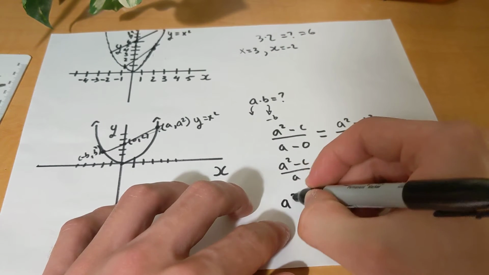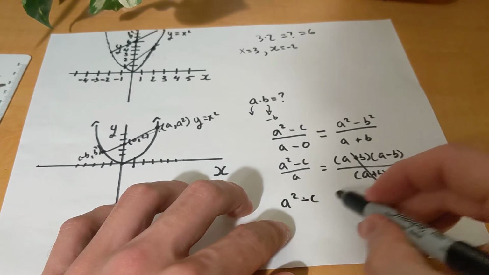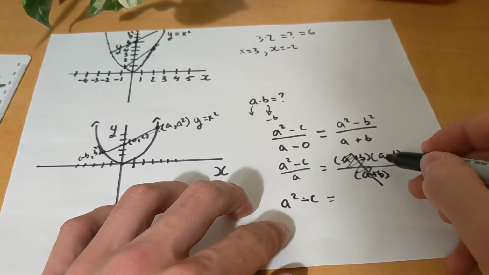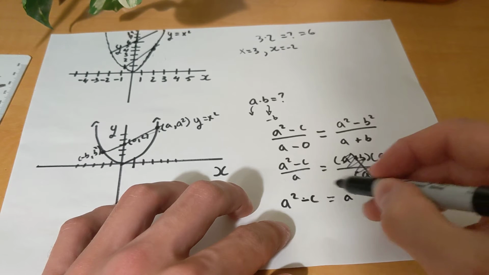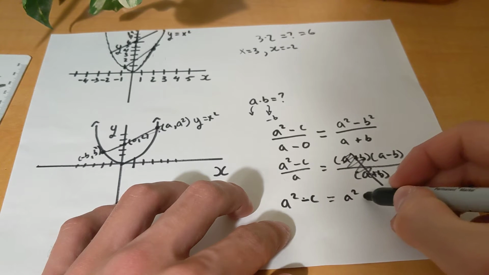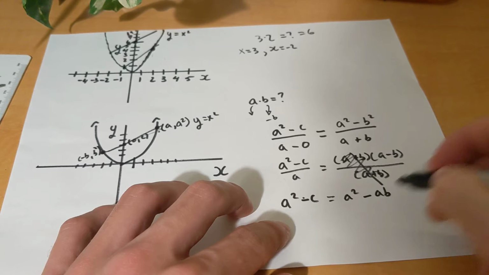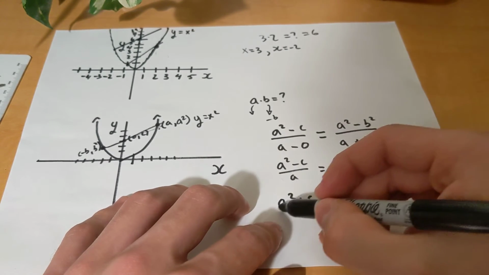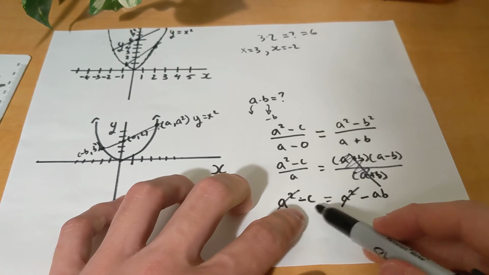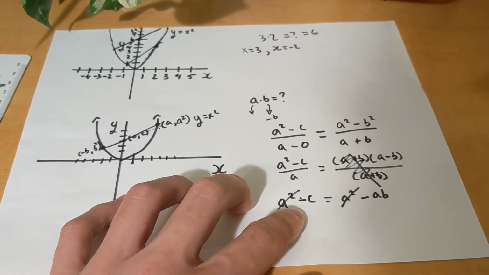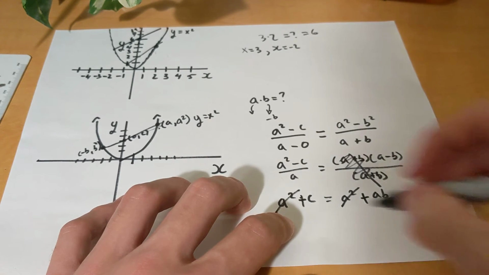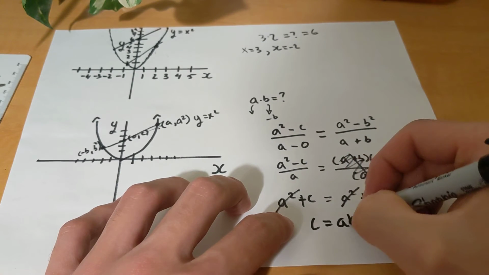So we'll be left with a squared minus c is equal to a times a is a squared, a times negative b is negative ab. Awesome. So now notice, a squared cancels with a squared, boom, boom. There's negatives, you can just multiply everything by negative 1, and then we get c is equal to ab.